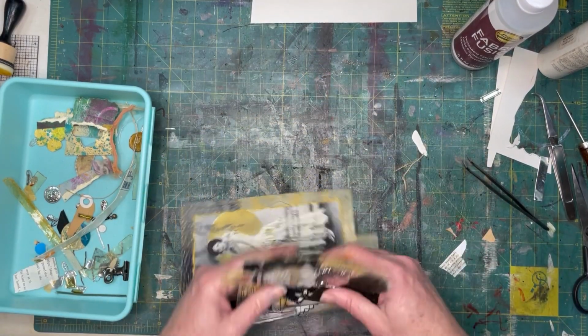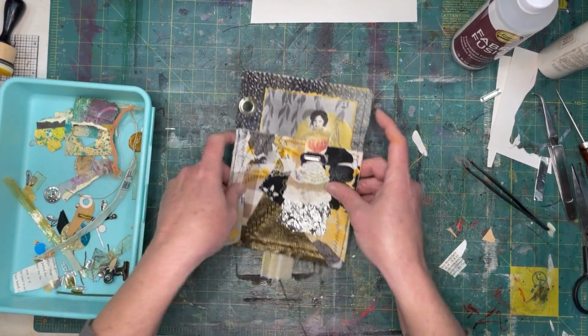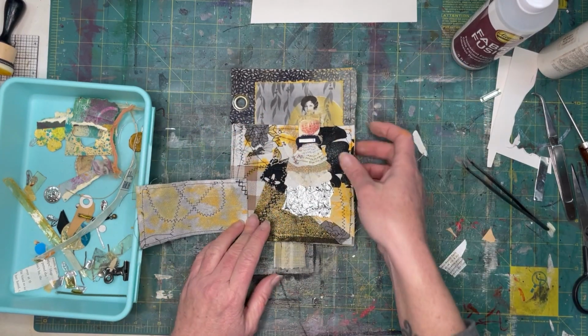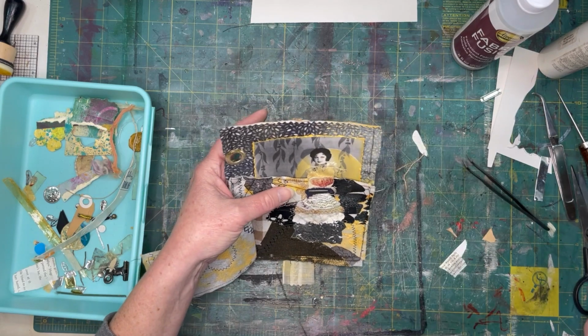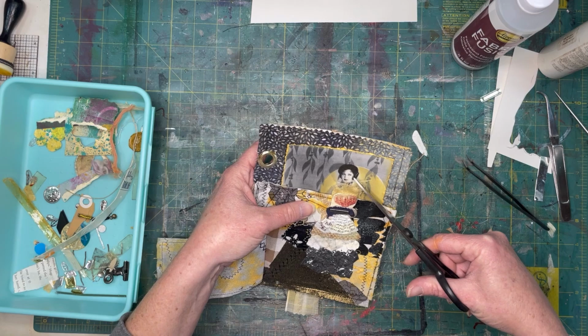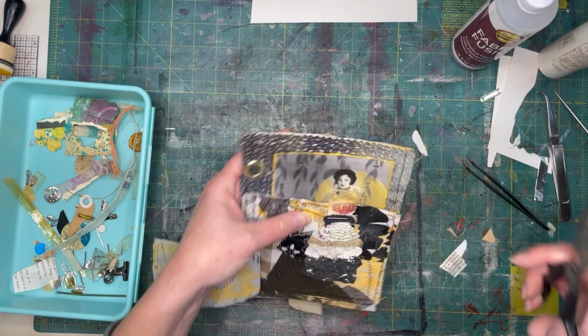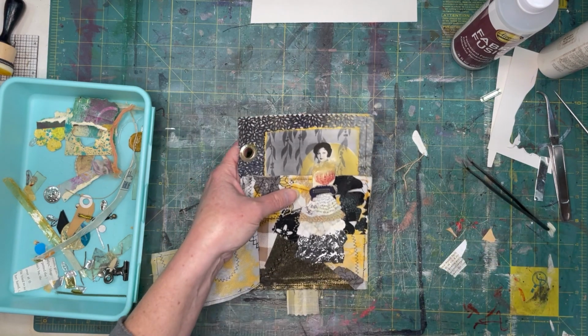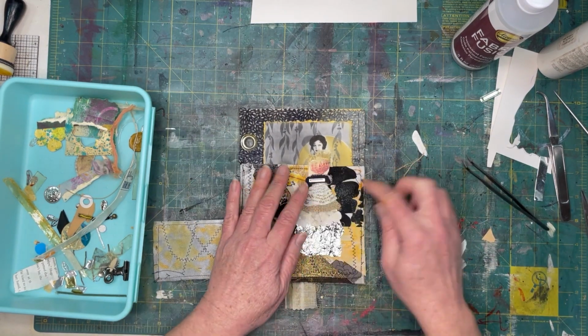Now let's see how it looks. Hopefully. Okay, so she's looking fun. She's looking really fun, actually. We might need to trim a few little fibers here. I kind of love it.